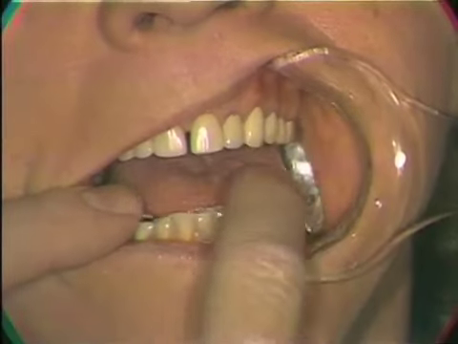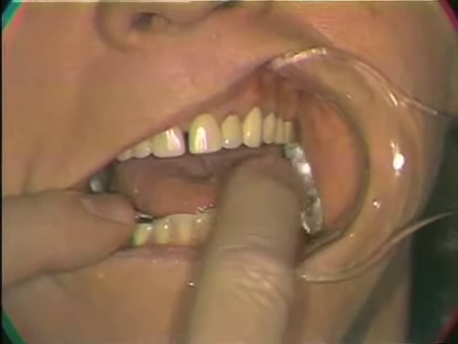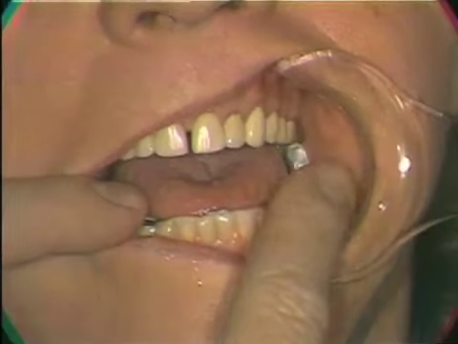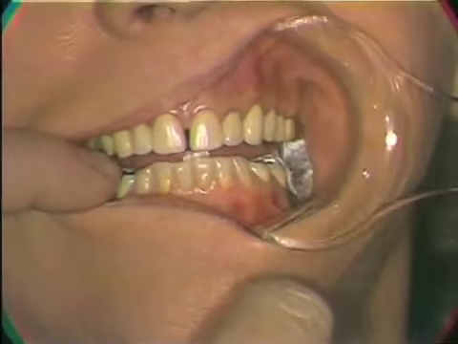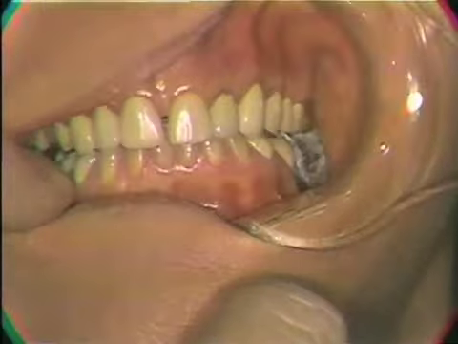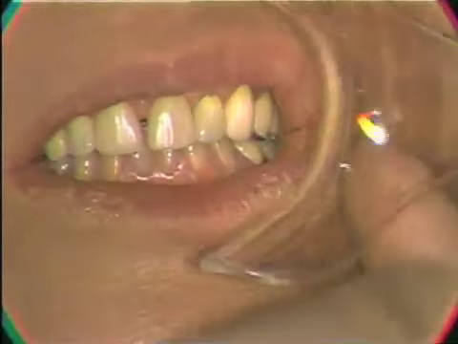The tongue should be right against the lower anterior teeth, filling the floor of the mouth, and then the patient brings the teeth together, and the lips come lightly together so that the peripheral tissues are at rest.